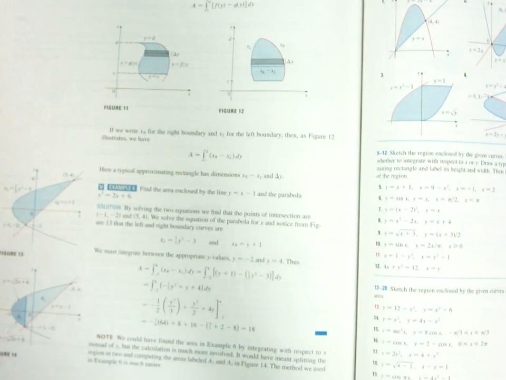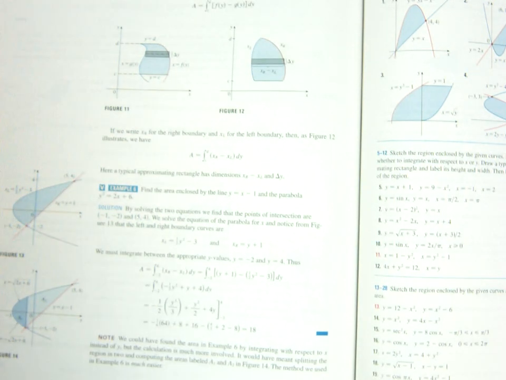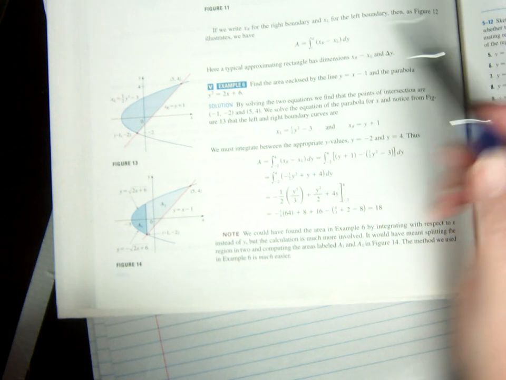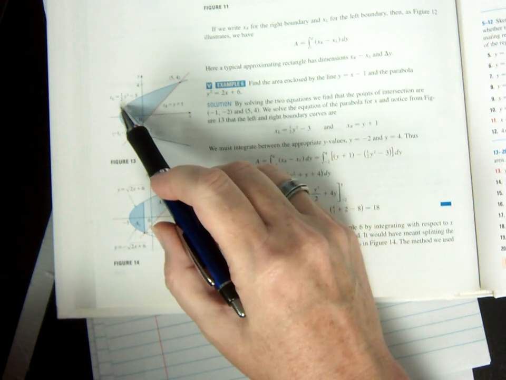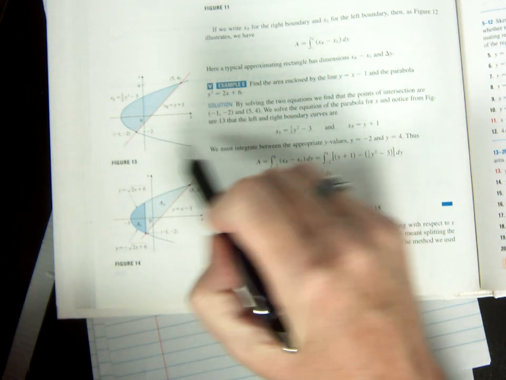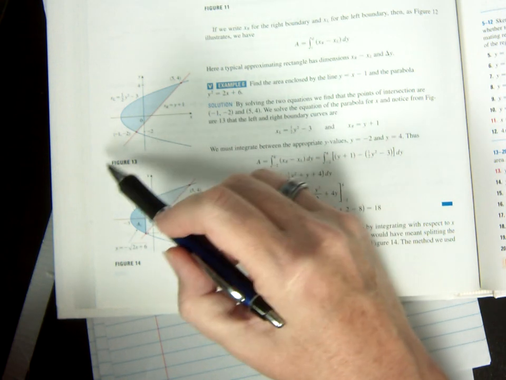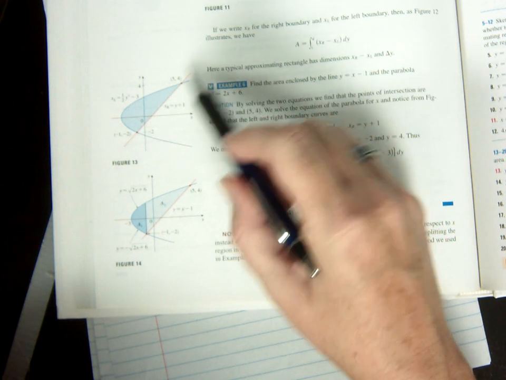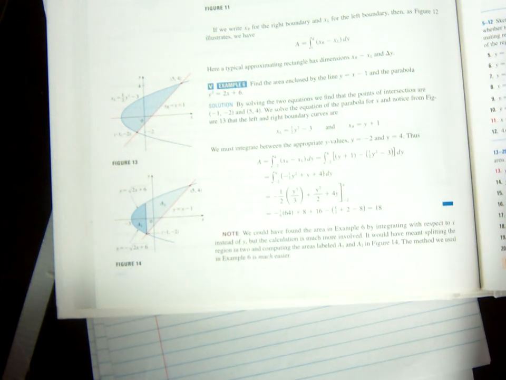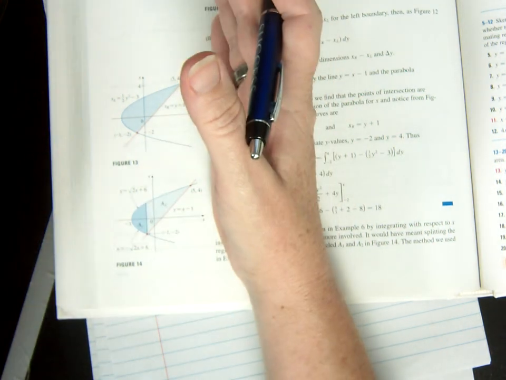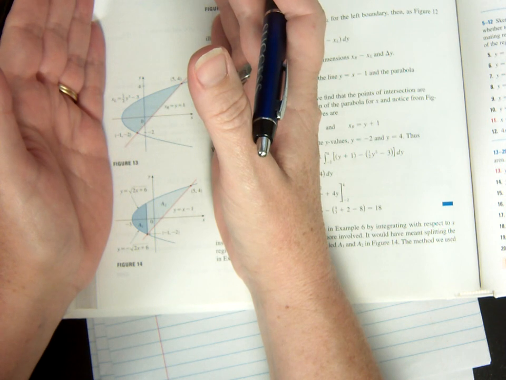Okay, so we're going to take a look at example 6. Example 6 has a similar look. Here we have 1/2 y squared minus 3 as our parabola that is sideways, and then I also have my y plus 1 linear equation. So when I do that, again, I'm going to take my right minus my left because I'm looking at this area that is bounded by the two.